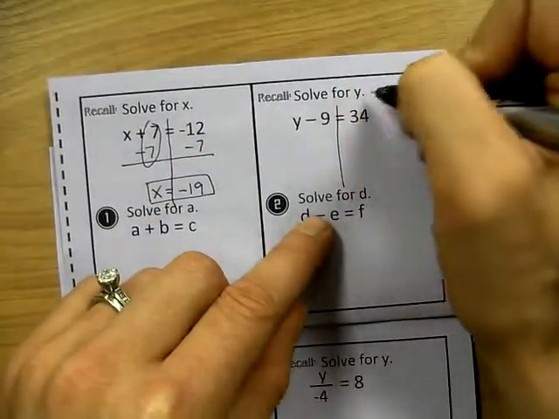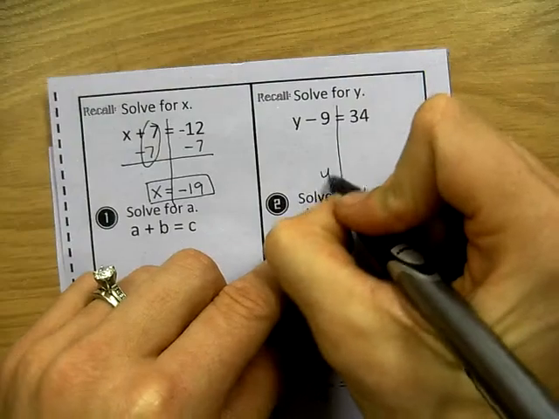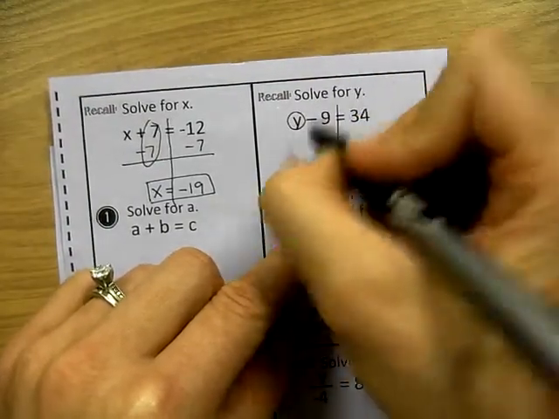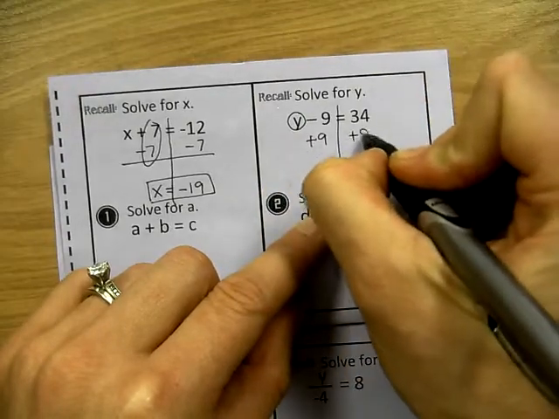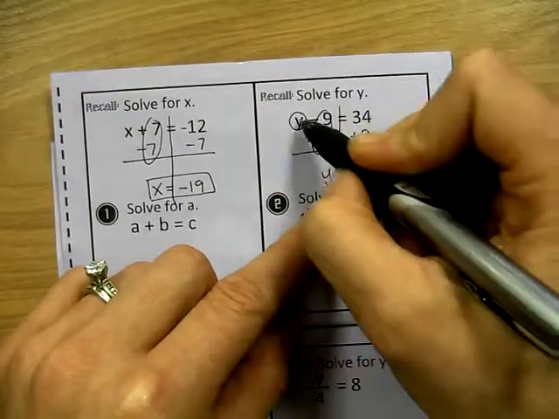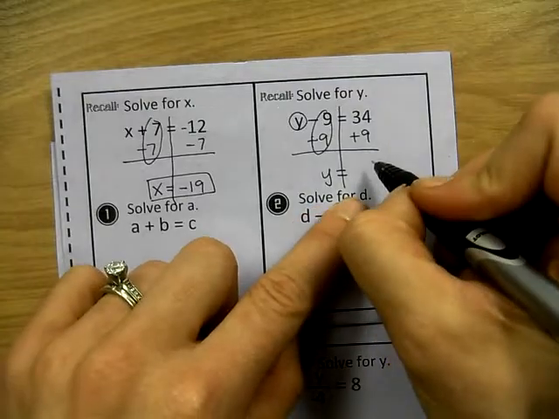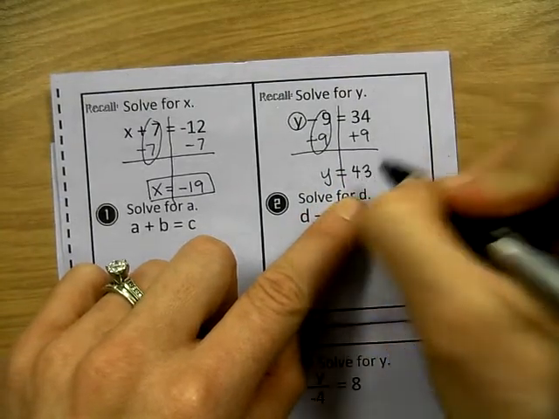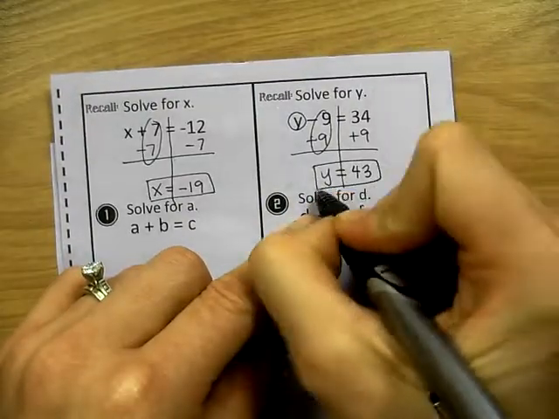Whereas over here, if I'm wanting to solve for y, that means my final answer will look like y equals. And in order to get y by itself, I do the inverse of subtracting 9, which is adding 9. These will add to be 0. I'm just left with y on the left-hand side. And on the right-hand side, 34 plus 9 would be 43. And so I have my two solutions.